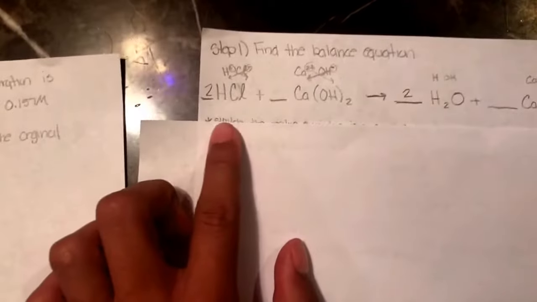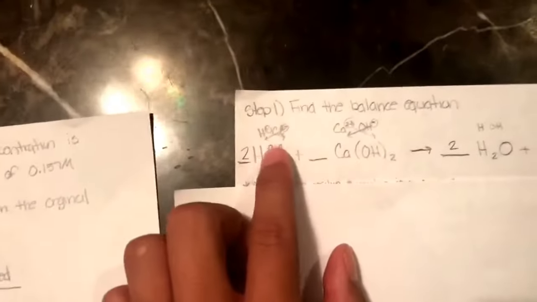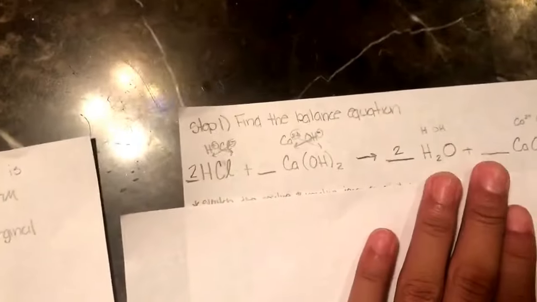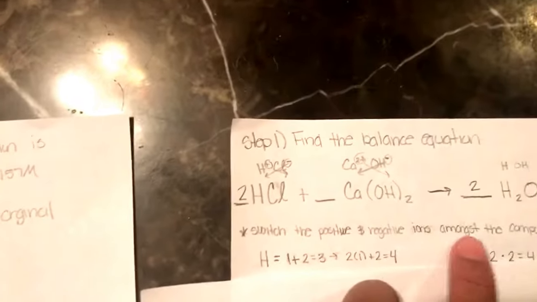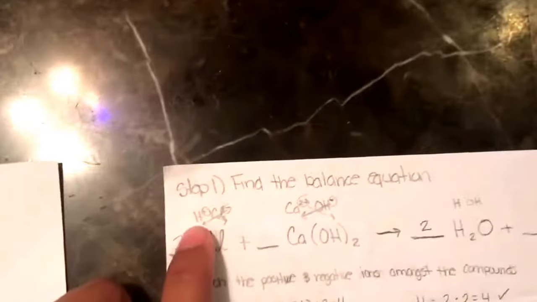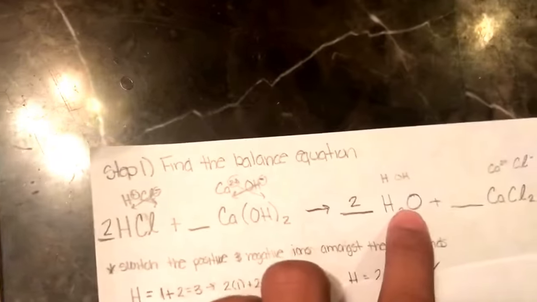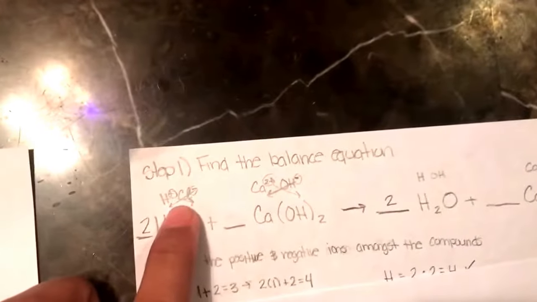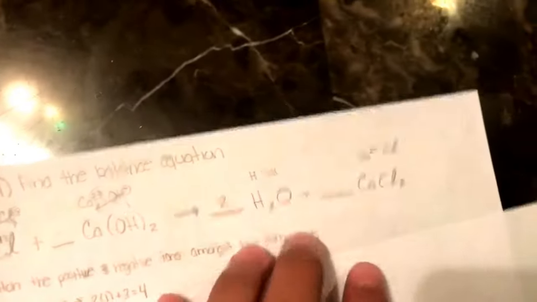The first step is to find the balanced equation. The original equation was HCl plus Ca(OH)2, and to find this side, we have to switch the positive and negative ions among the compounds, which is H plus and OH minus, which gets H2O on this side, and for this side we have Cl minus and Ca2 plus, which is calcium chloride.